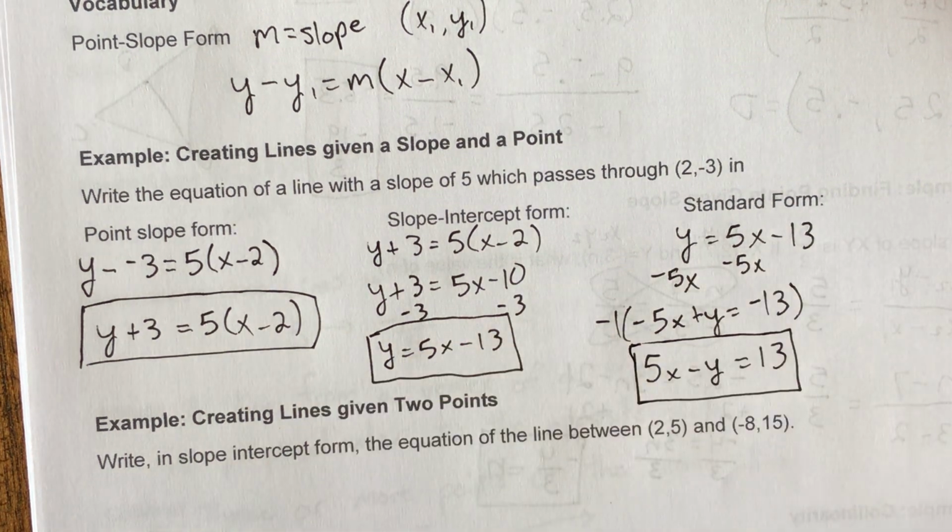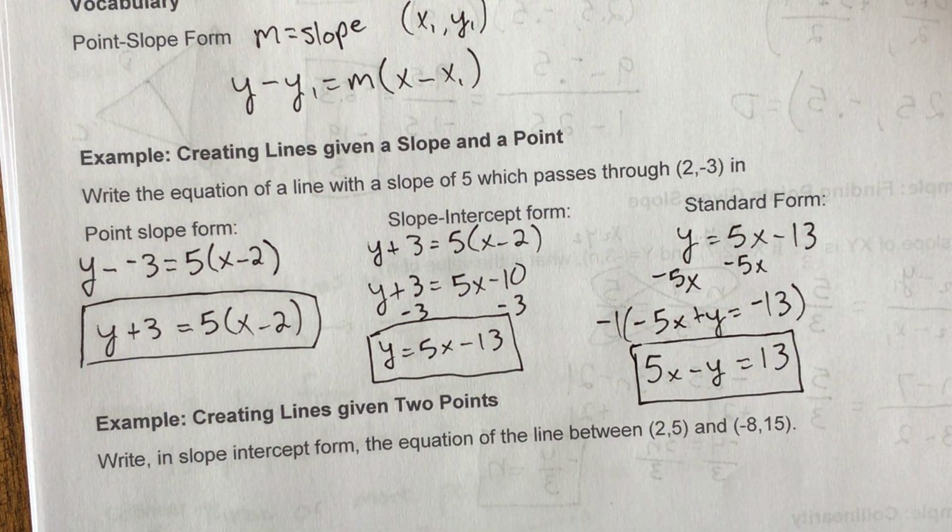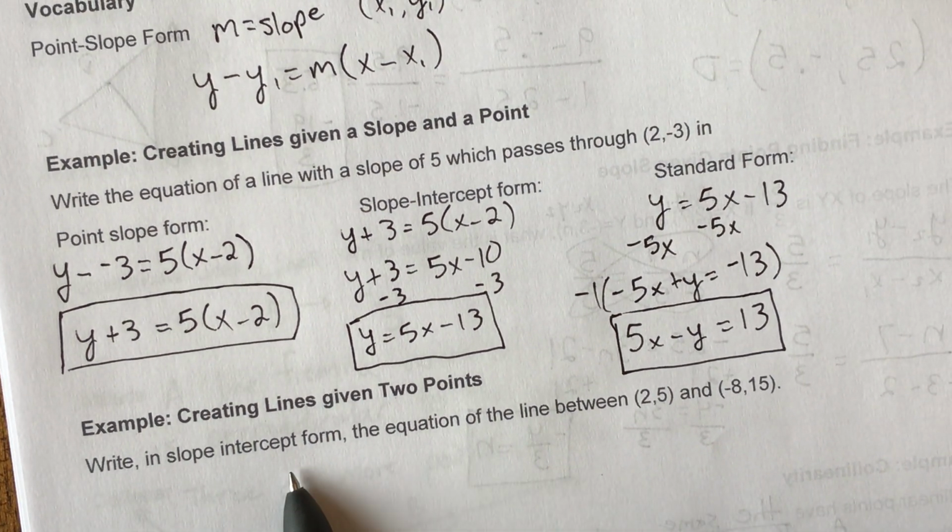So throughout the work today and the work on your worksheet, you're going to be asked for equations in different forms. Make sure you're paying attention to that so that you're giving the answer in the correct form that's being asked for. They're all equivalent, but we want to make sure that we're able to do any of the forms when we're asked to give them. So first of all, or I guess second of all, we want to talk about creating a line when we are given 2 points.